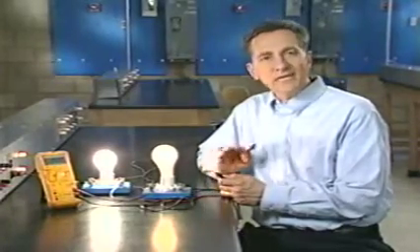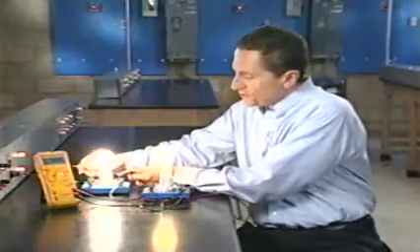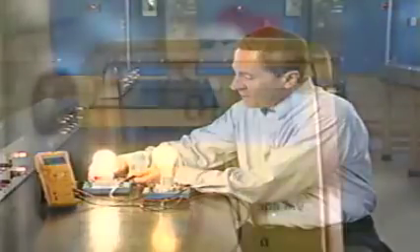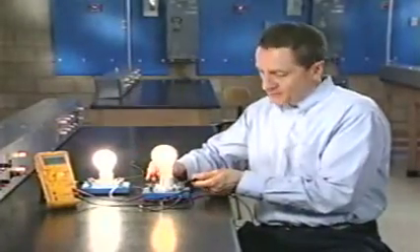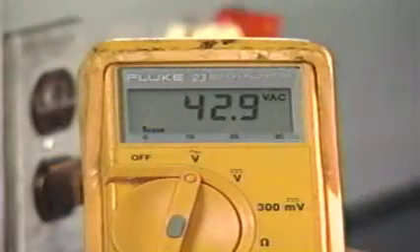The third rule concerning series circuits states that the applied voltage is equal to the sum of the voltage drops across all the circuit components. Recall that voltage is electrical pressure. Voltage drops in an electrical circuit are similar to pressure drops in a hydraulic system.